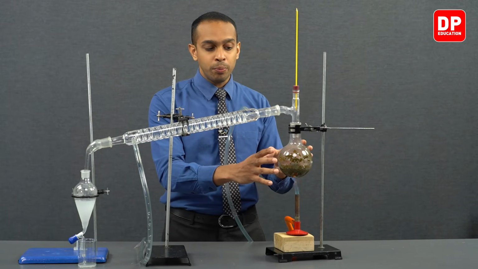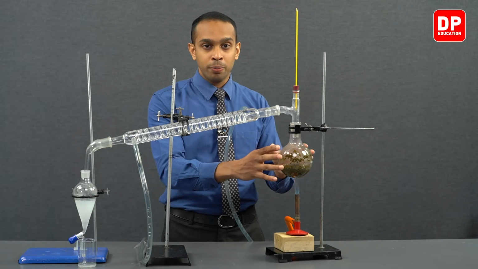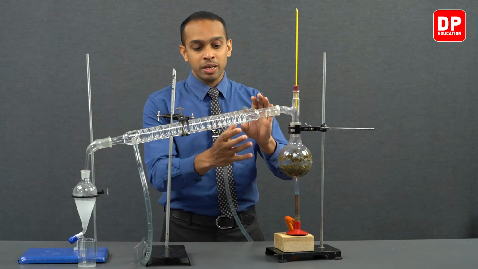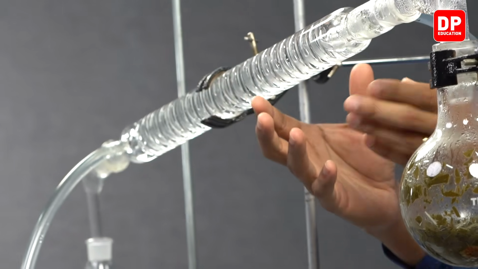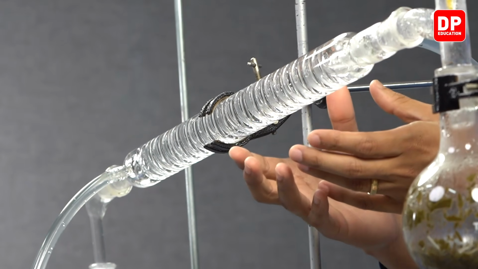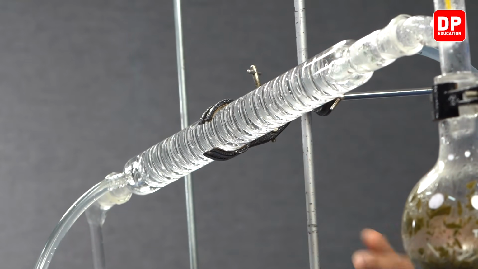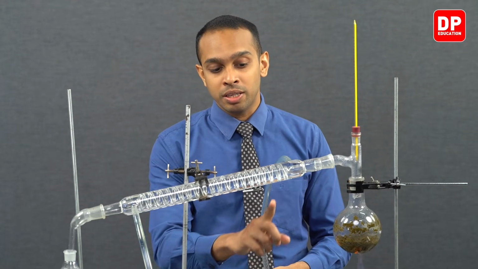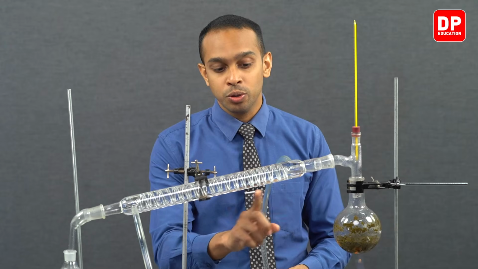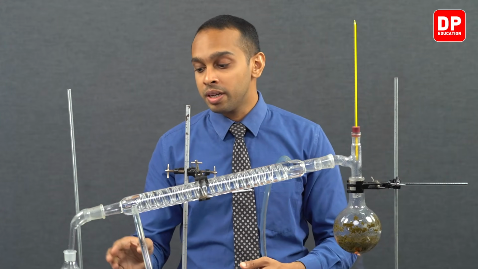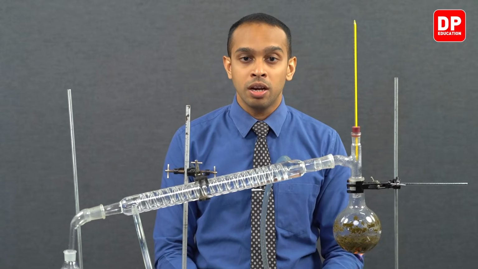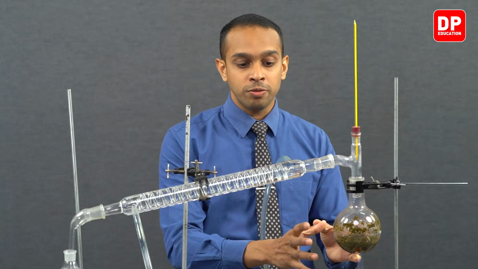As we heat this up, both water vapor and essential oil vapor will come into the condenser, and when they reach a temperature way below their boiling points, they will turn into a liquid, as you can see here. So this liquid should be collected into our separatory funnel after we take the heat source away from the round bottom flask.